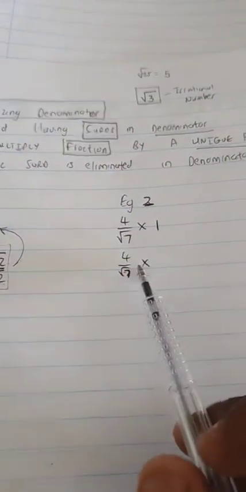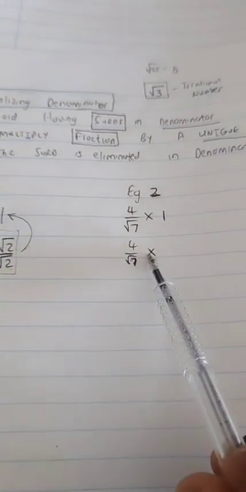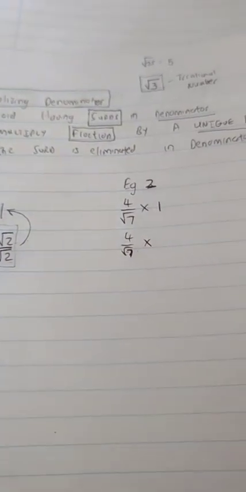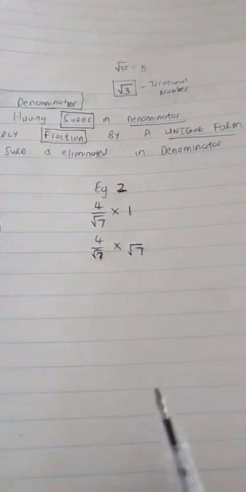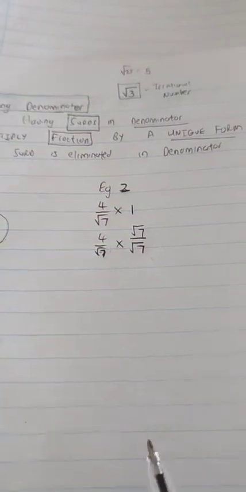In the denominator, do we agree that this is a surd? Square root of 7? Yes, it is, because the root does not go anywhere. So therefore, the unique one that is going to be multiplied is root 7 over root 7.